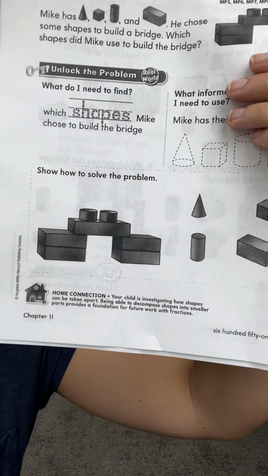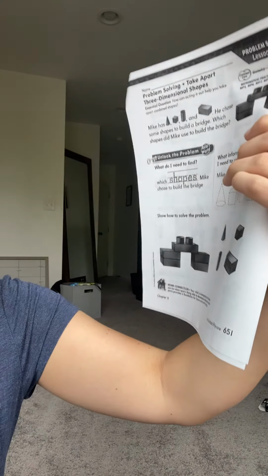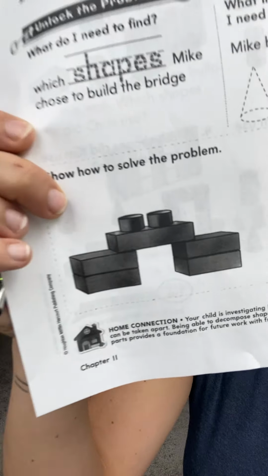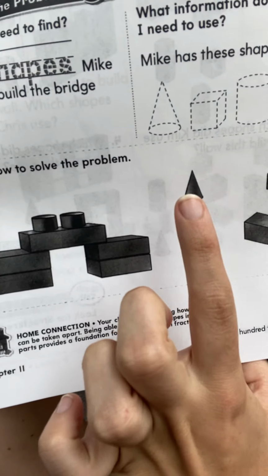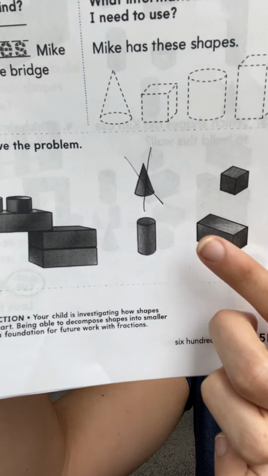So it says, show how to solve the problem. So we need to circle all of the shapes that Mike used, okay? So what I need you to do is circle all of the shapes that he used. So let's look. Did he use our cone? Do you see anything with a pokey top? No, I'm going to cross out cone. Did he use a rectangular prism?